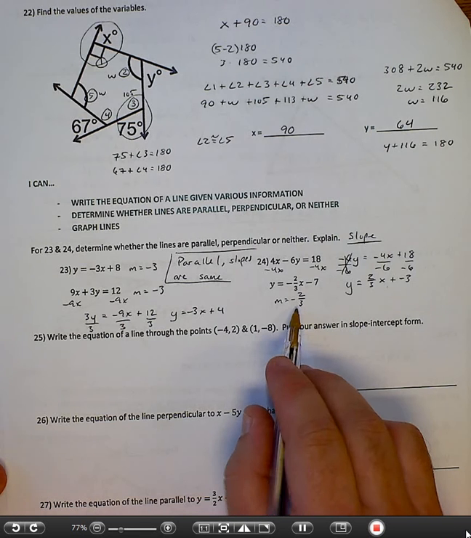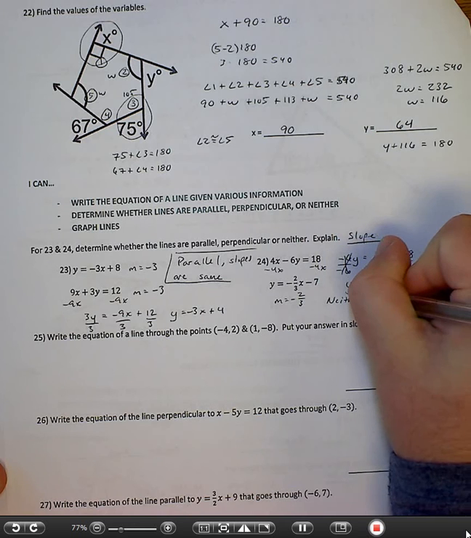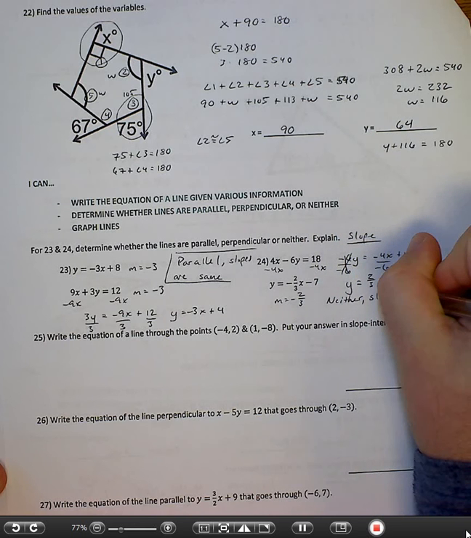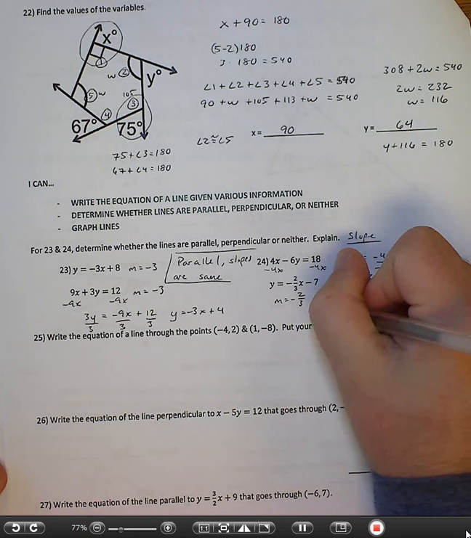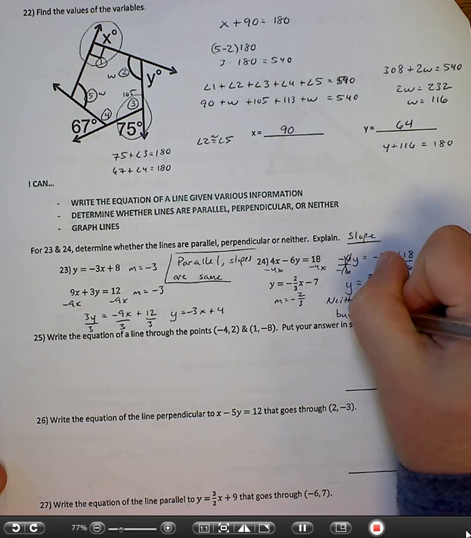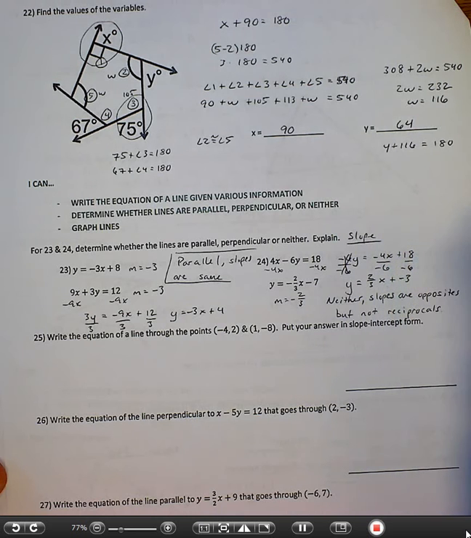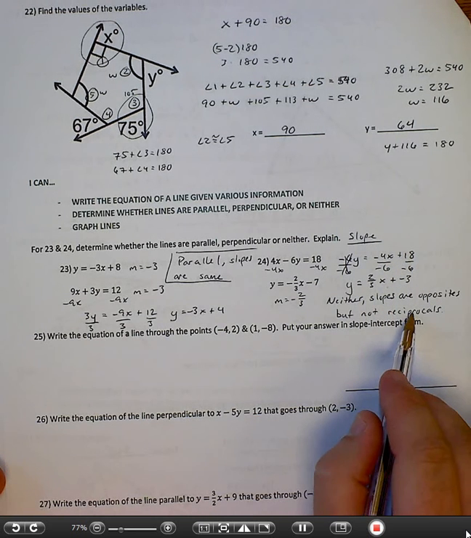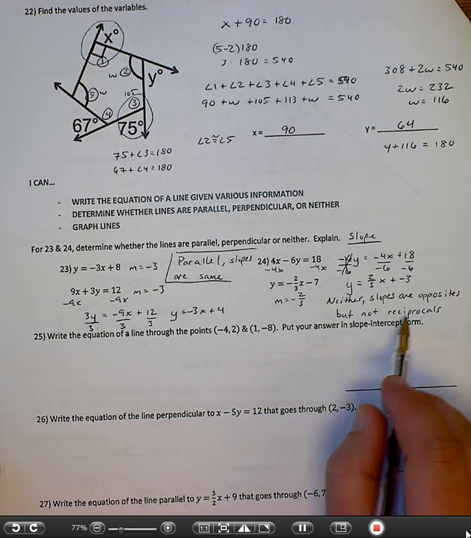So the answer to this one is they are neither, because the slopes are opposites. They're not the same, but they're also not reciprocals. Slopes are opposites, but they're not reciprocals. So if they're opposites, they're not the same, they're not parallel. But they're also not reciprocal, so they're not perpendicular.